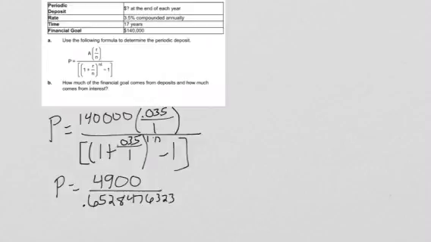0.6528476323. Okay, so I wrote it all out, and then what I'm going to do is take that 4,900 on top and divide it by the 0.6528476323. Again, keep all the decimals. And so what we get then is a P value of $7,505.58.